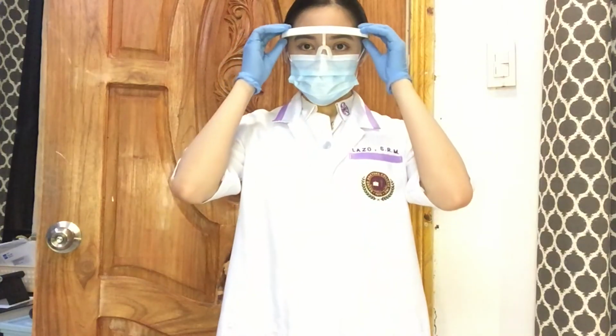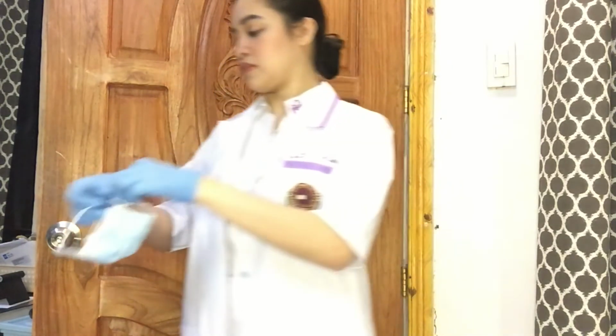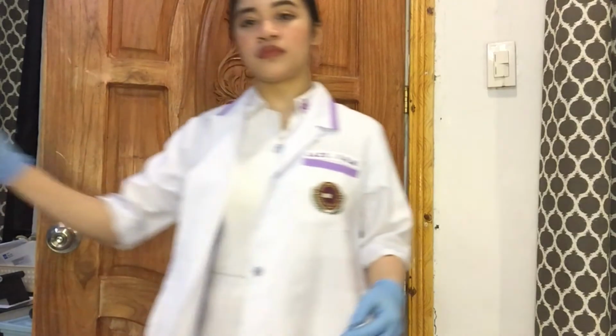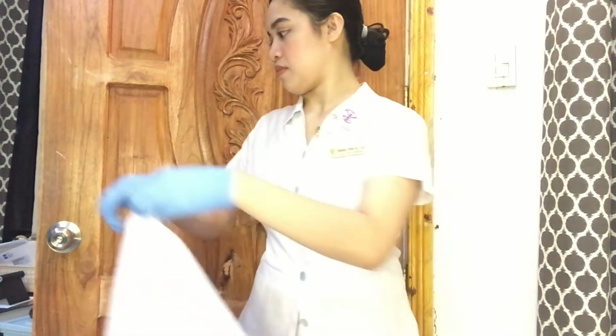Step 12. Removes mask, goggles, and gown to dispose contaminated PPEs and to deter the spread of microorganisms. Step 13. Disposes equipment and soiled supplies, removes gloves, and performs hand hygiene, again to deter the spread of microorganisms.